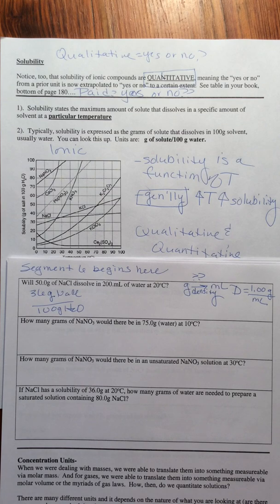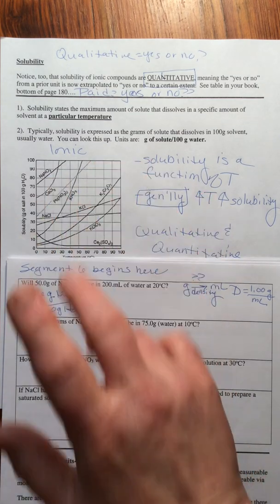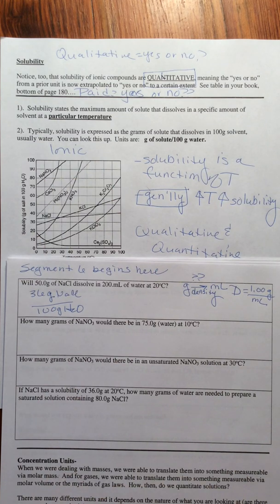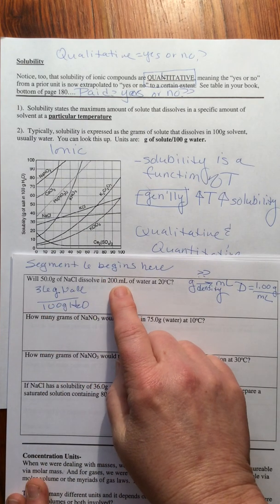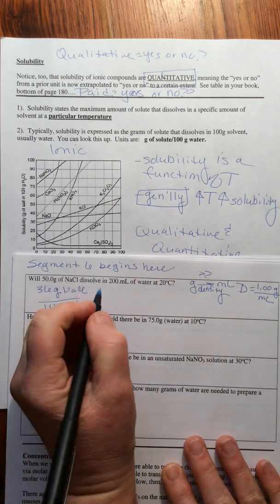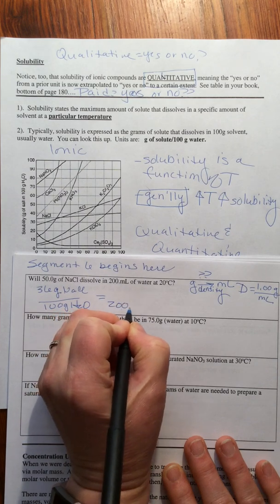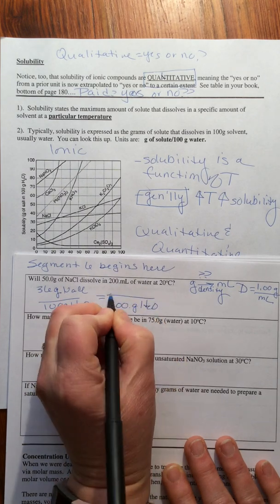And again, significant figures, we're going to be a little lax on this because we're reading off a chart. And if I need to be real super specific with my sig figs, I'll actually give you the numbers. So we're going to kind of relax our thinking here a little bit. We don't have 100 grams of water. We have 200 milliliters of water, which is going to equal 200 grams of water.